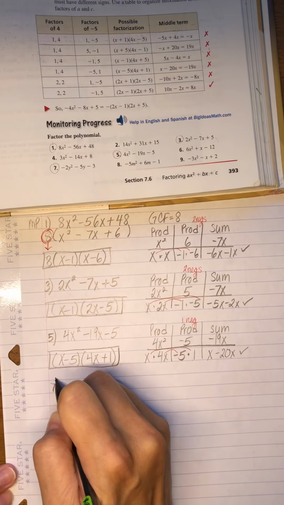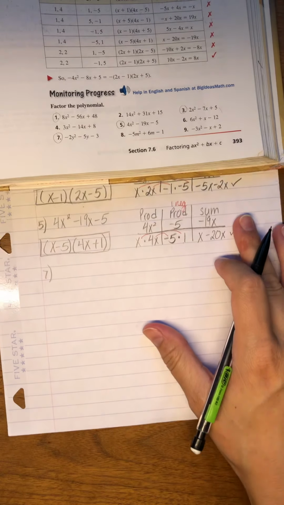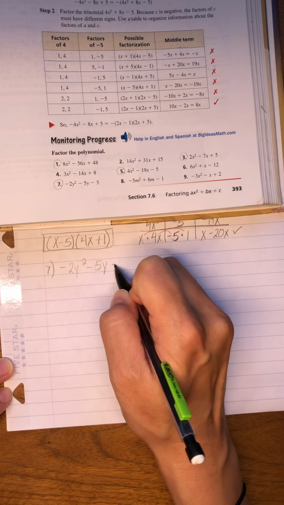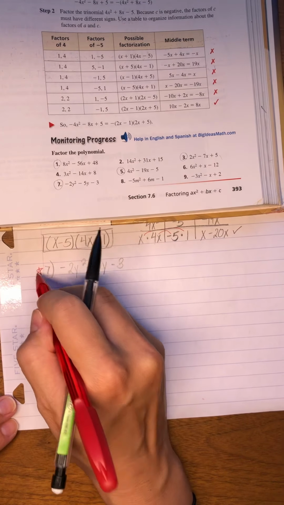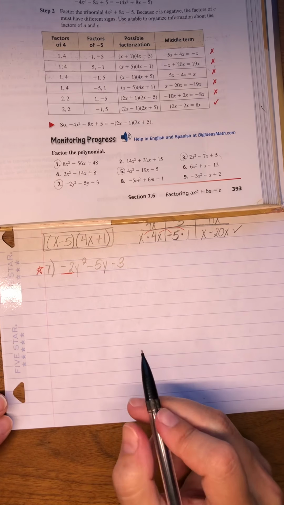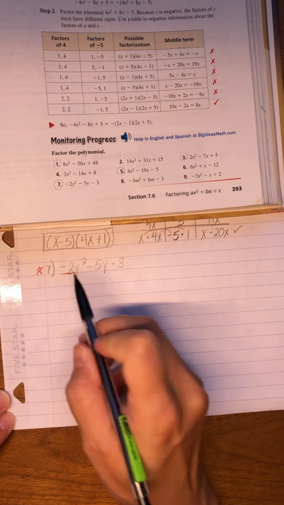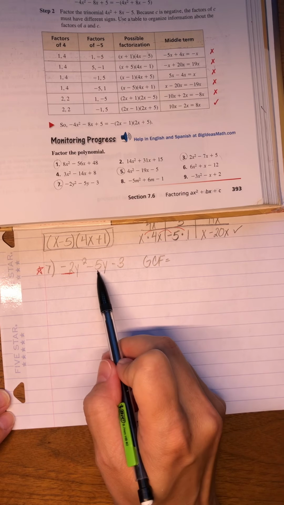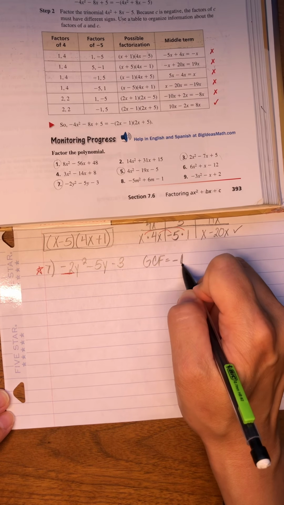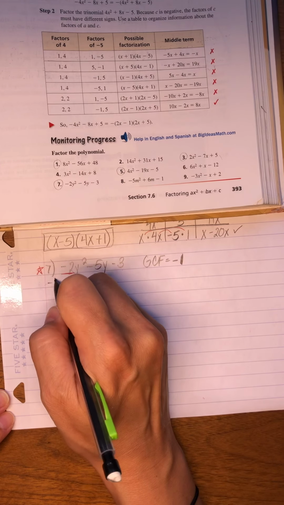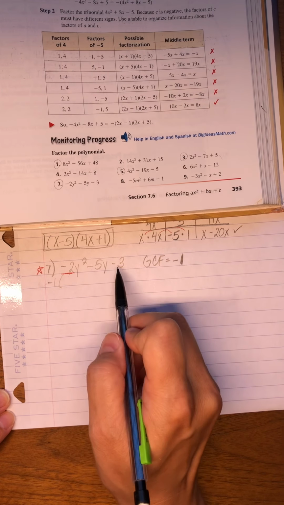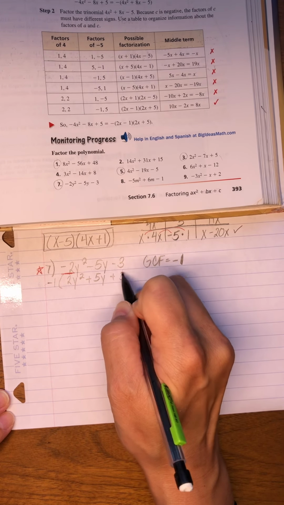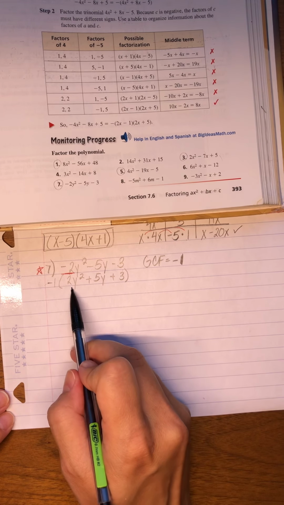Okay, let's do one more. We're going to look at number 7. We have -2y squared minus 5y minus 3. Be careful with this one. Notice that your a is a negative number. Since our a is negative, we have to take out a negative GCF. The only number that goes into all of these is 1, so let's take out a -1 for our GCF. If I take out -1, it's just going to change the sign of all of these. So it'll be +2y squared plus 5y plus 3. This is our new expression.